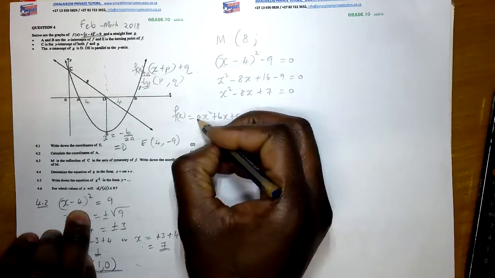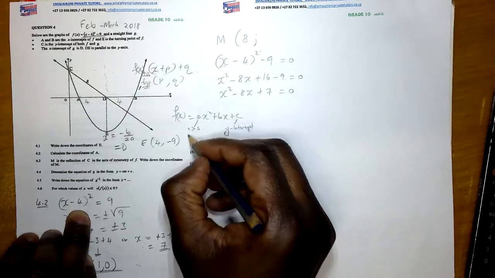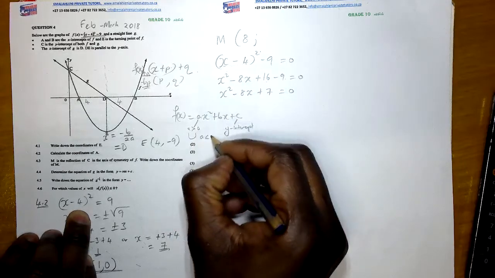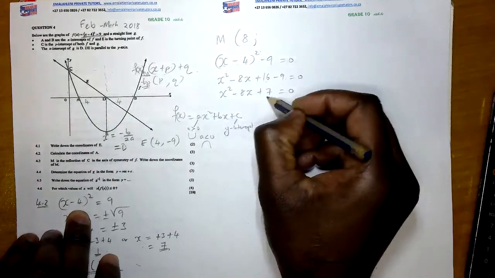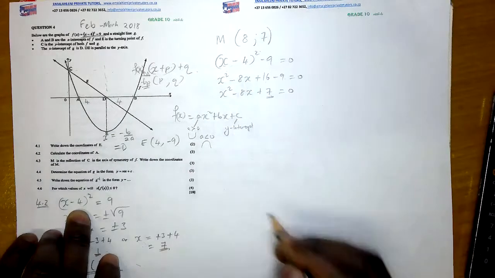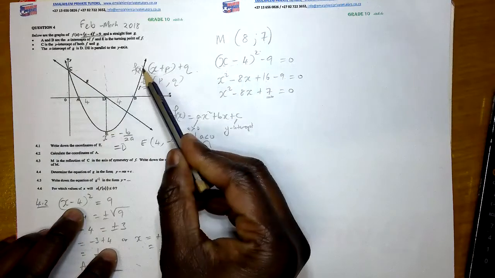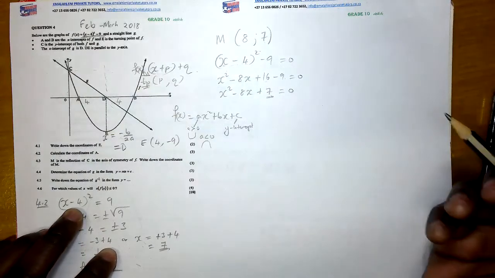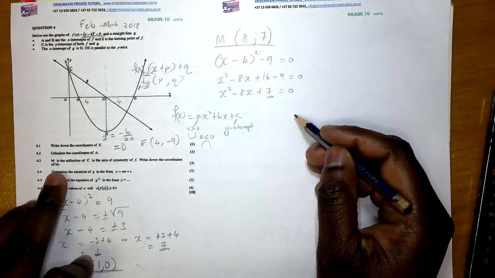This gives us the shape of the graph. So if a is greater than 0, we know that it's smiling. If a is less than 0, we know that it's frowning or it's sad. Now, in this case, this is our y-intercept. So we come here and put 7 here. Because we know that the y value for c and the y value for m are the same, since it's the reflection. Now we have our answer for this.